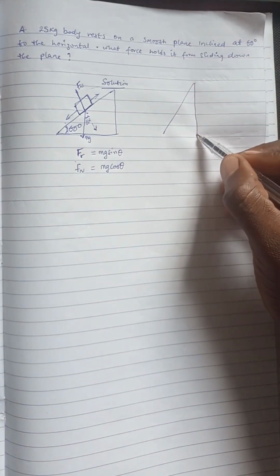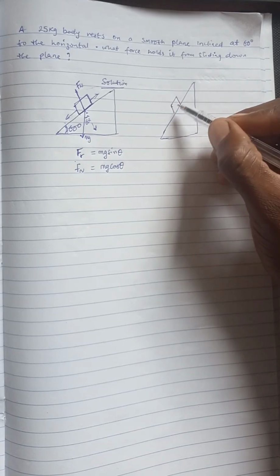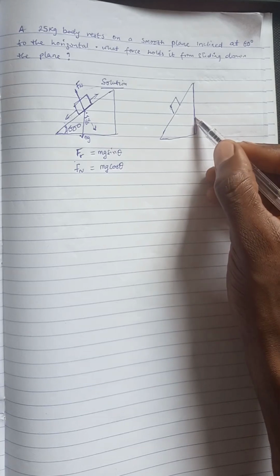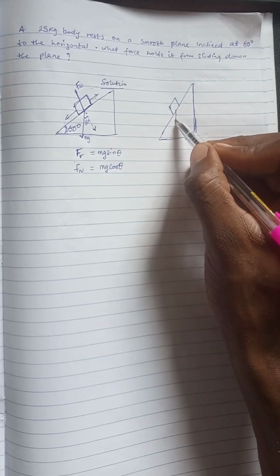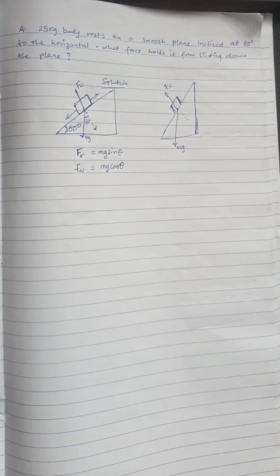If this is our inclined plane, watch. This is our inclined plane, and here is the load. So you draw a line that is parallel to this. That is the weight of the load. This represents the weight of the load, mg. Okay, now the line that is perpendicular to the plane, this one is the normal force. Call it Fn. So I can trace it down here. Okay, I can trace it down here.